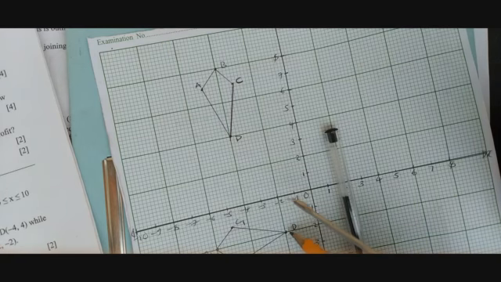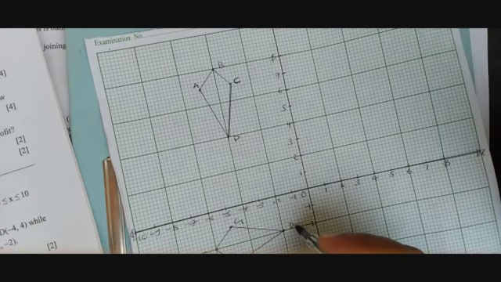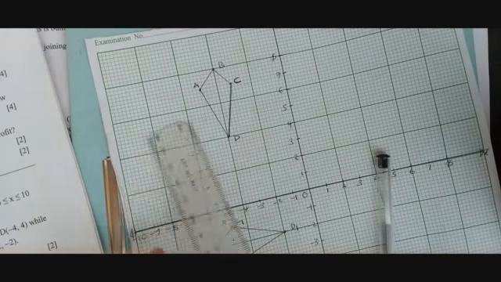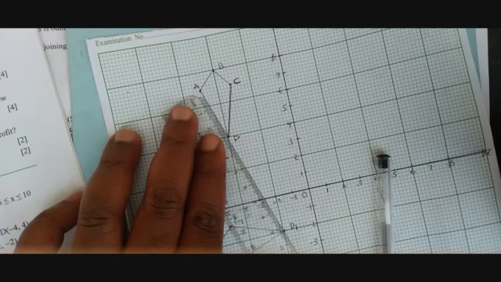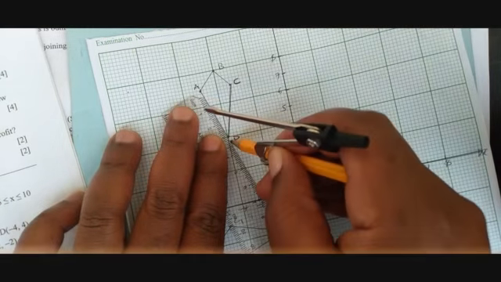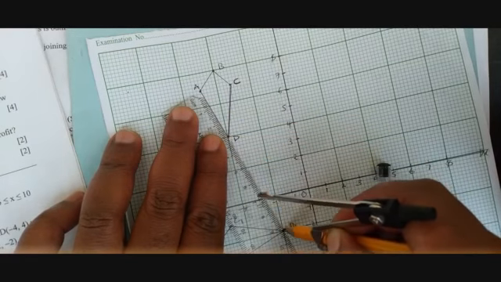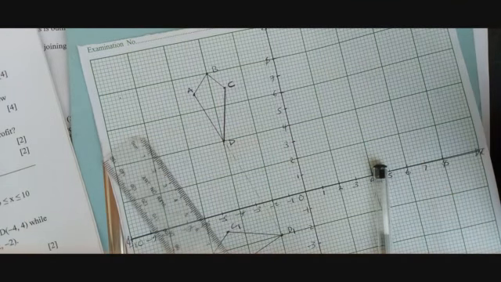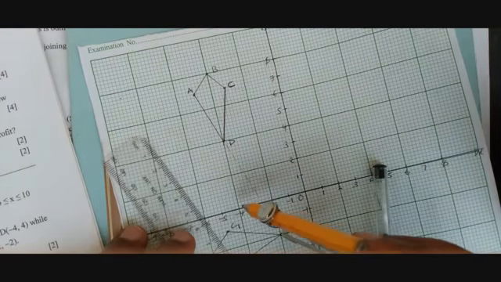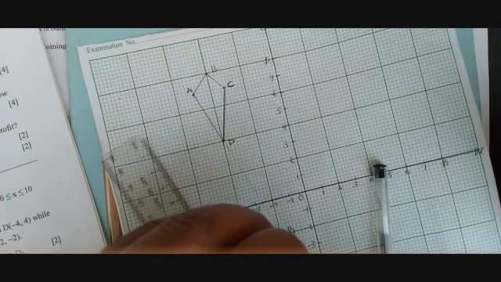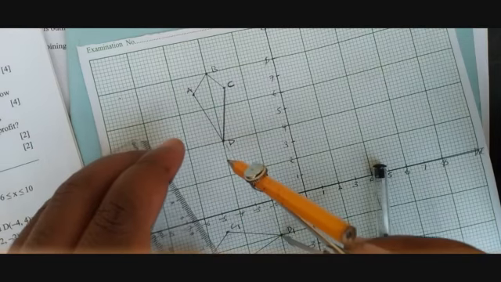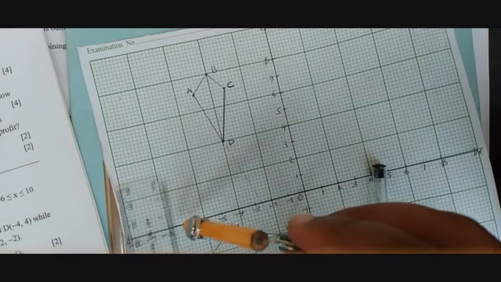Maybe D1. This is D1 to D, and try to bisect the line. If this is what we have, how do we bisect? We open our compass to more than half. You say, okay, I think this is more than half.